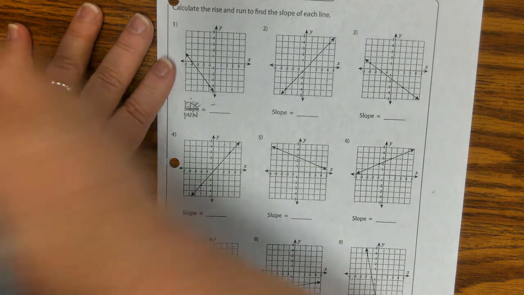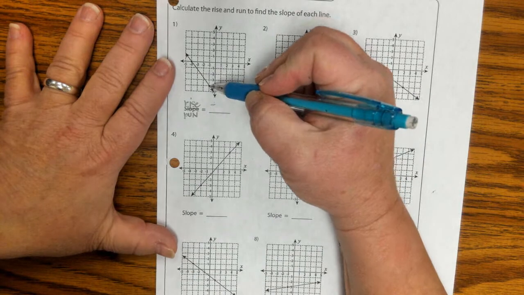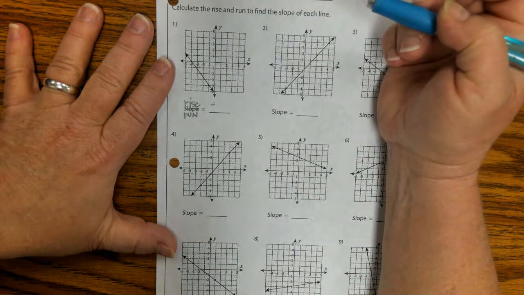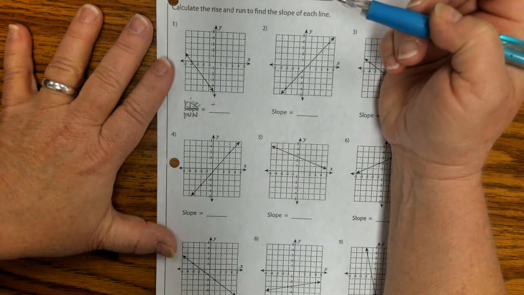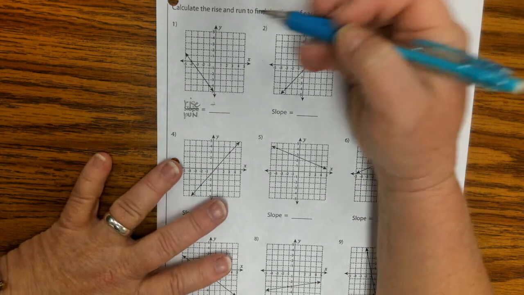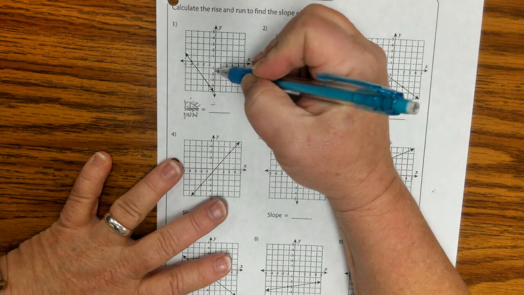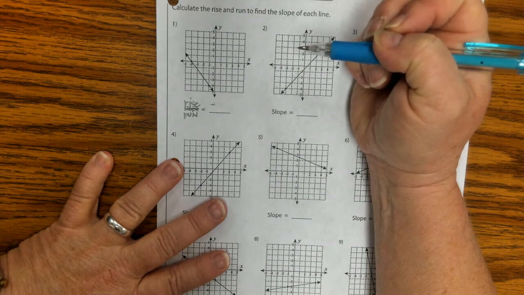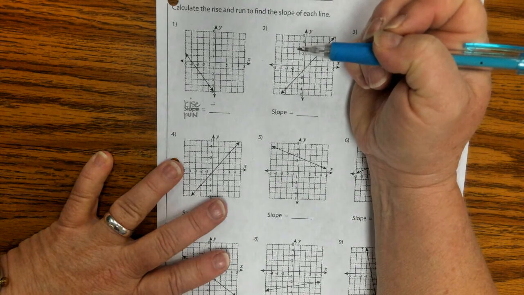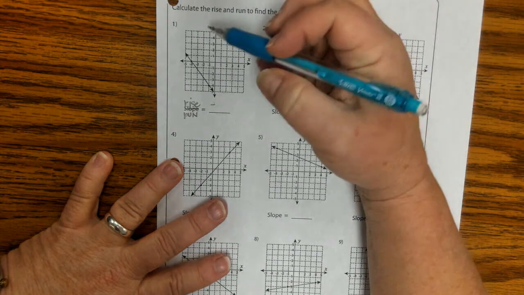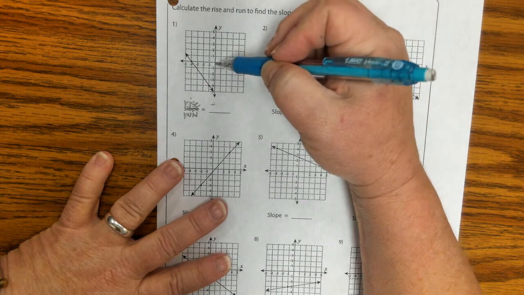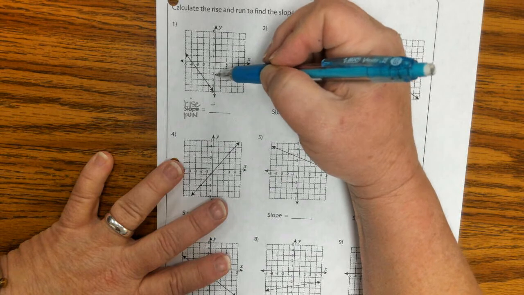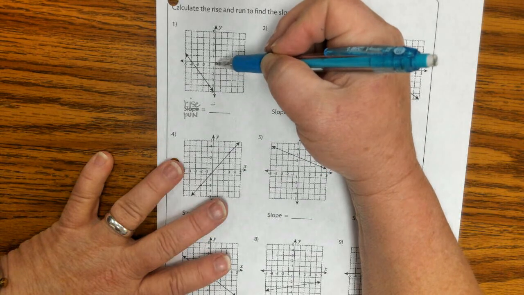Now, this is the last time you're going to have these wonderful little dots on here. You're going to have to be able to do that on your own from here on out. And this is the last time you'll see intervals of ones when you are doing slope. For the most part, you will not be having intervals of 1 in 8th grade. So remember, you're always needing to check what is the intervals, or what is each line worth as you count.